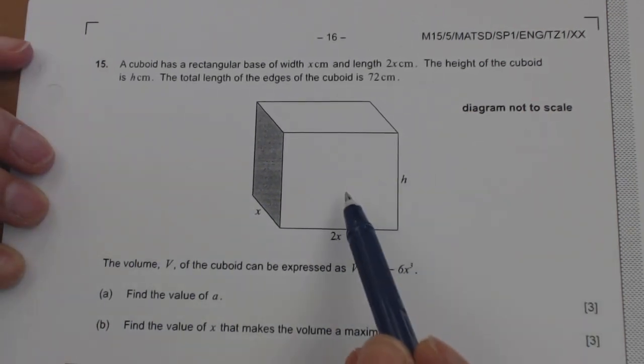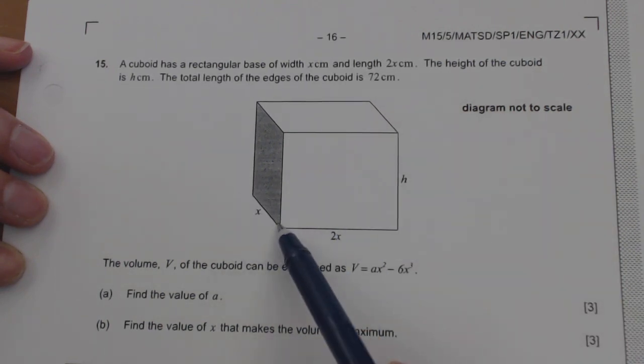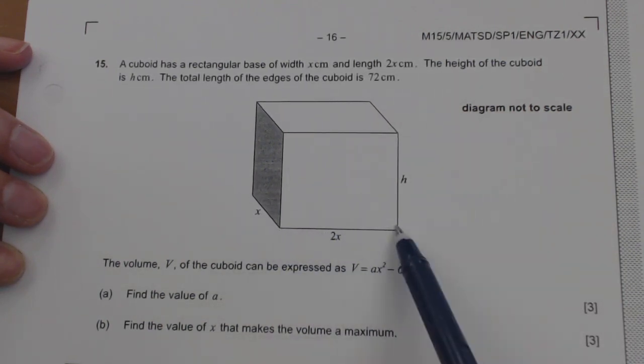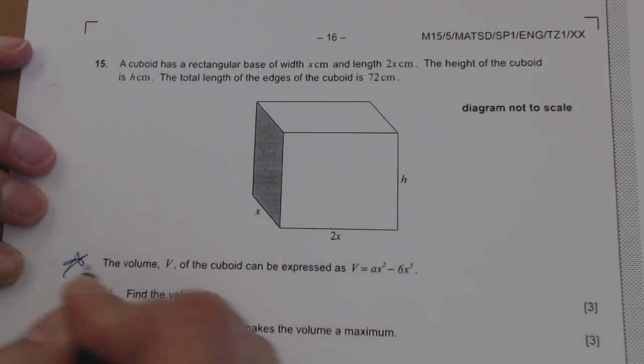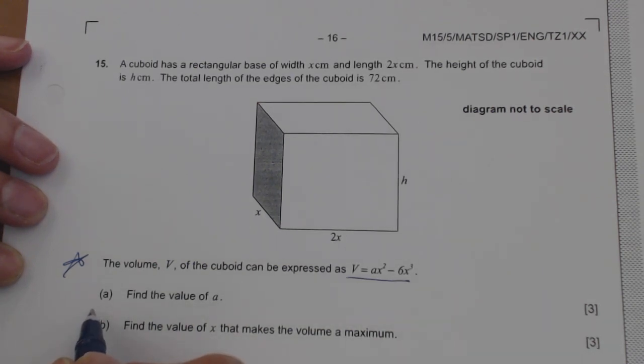And so they gave you a nice diagram. They told you it's not drawn to scale. They told you that the width was x, the length was 2x, and the height was h. Let's see what they want us to find. The volume V of the cuboid can be expressed as V equals A times x squared minus 6 times x cubed. Part A, find the value of A.